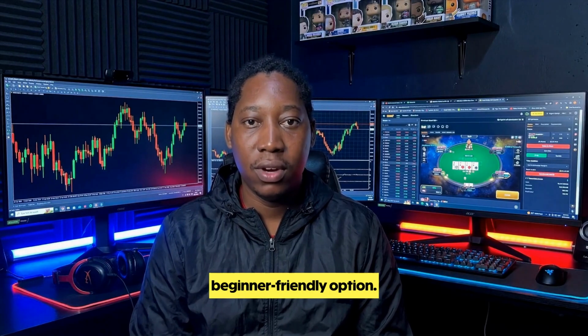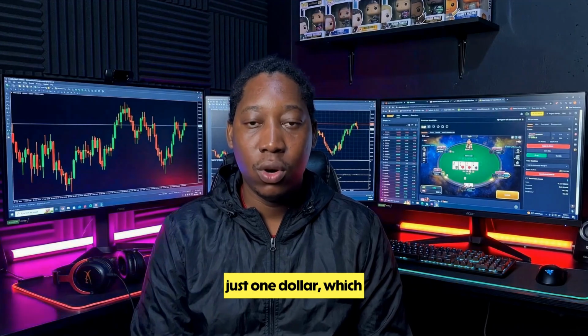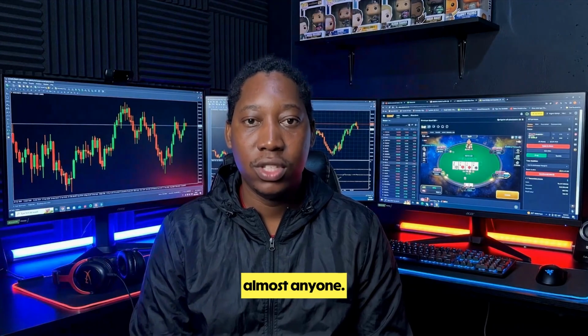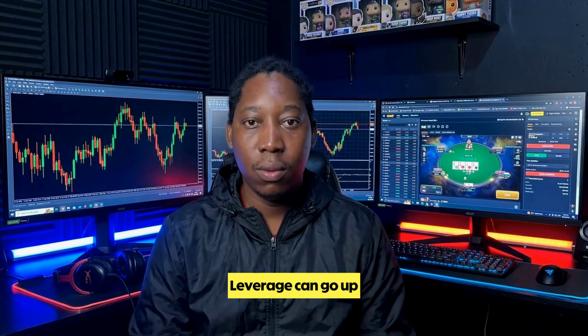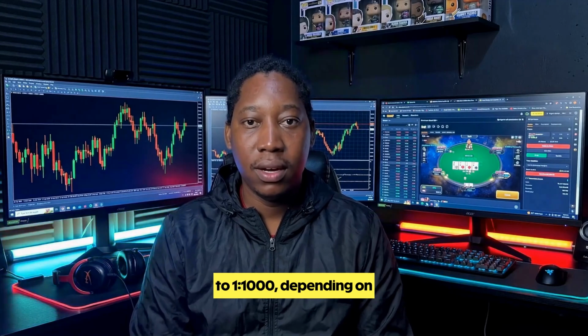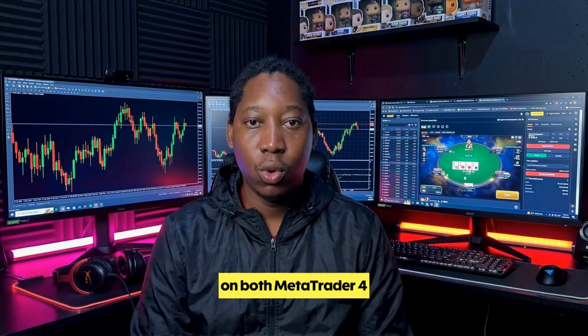First, we have the micro account. This is the most beginner-friendly option. The minimum deposit can be as low as just $1, which makes it accessible for almost anyone. Spreads are floating and typically start around 1.5 pips. Leverage can go up to 1:1000 depending on your region. This account is available on both MetaTrader 4 and MetaTrader 5.